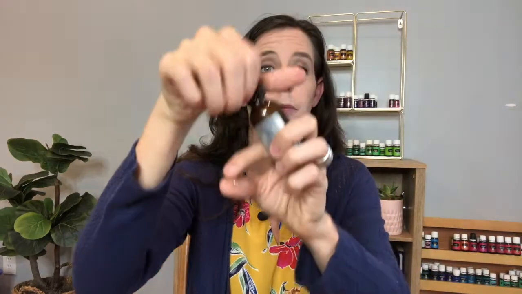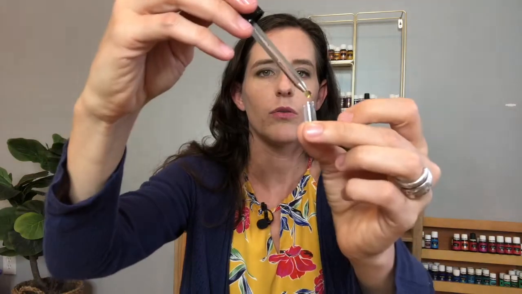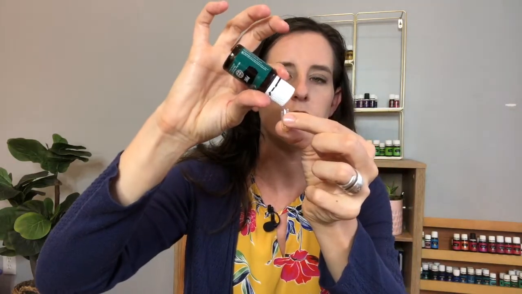No problem. If you do want to use them internally, my favorite way to do that is to have these empty gel capsules around. You can buy them on Amazon. This is size 00. So buy size 00 capsules, and you just take them apart. And this is why I like to have a dropper bottle of olive oil around, because it's really easy to fill it with a few drops of olive oil and a few drops of essential oil. You just hold it up to the edge and drop it in.